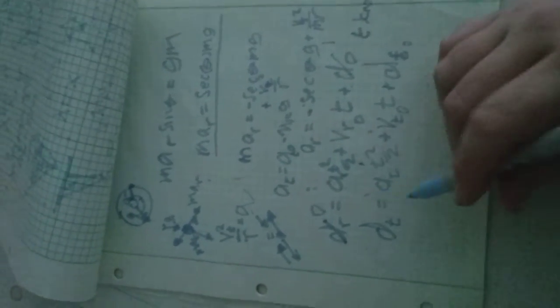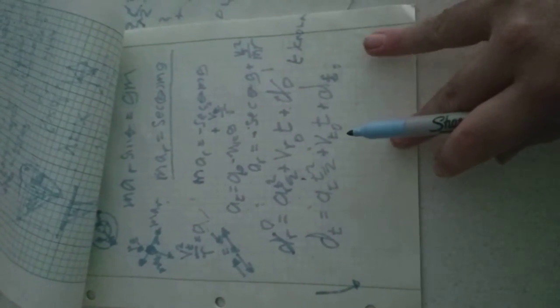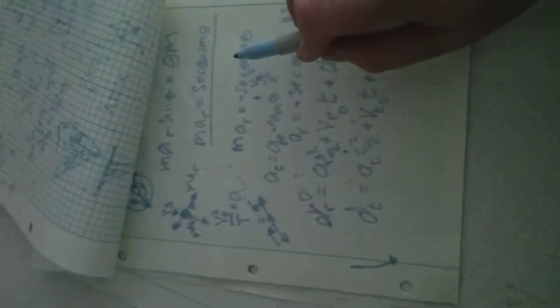And we can solve for the position that the object has traveled in the tangential direction, and then we can see exactly where it finishes. And what we can also do is do this differently, where we time how long it takes to reach the bottom, and then we can solve for the angle of the cone.